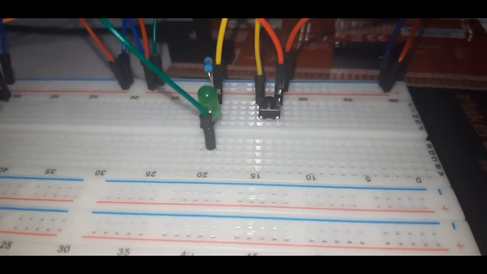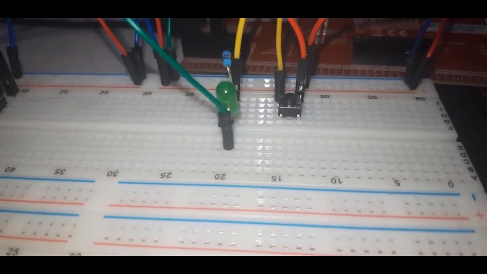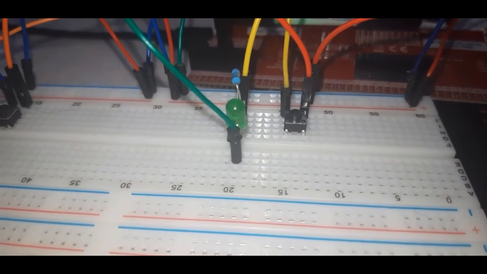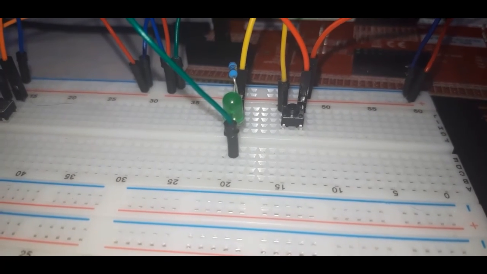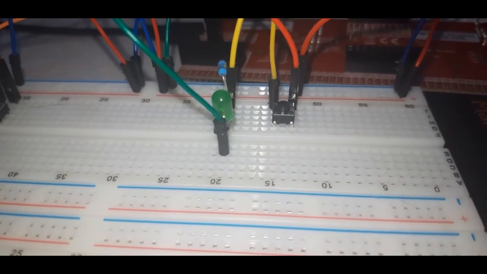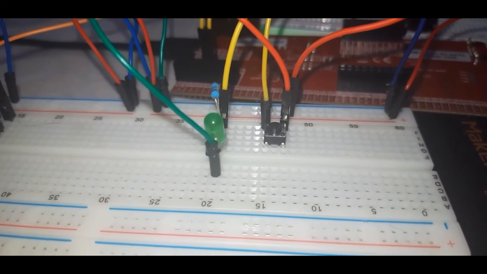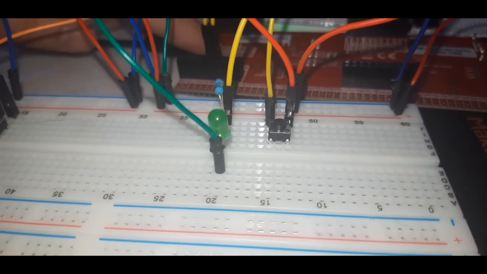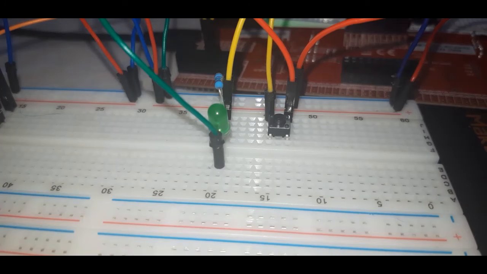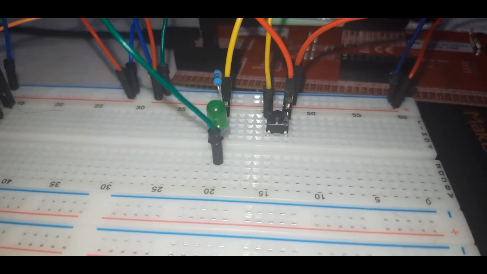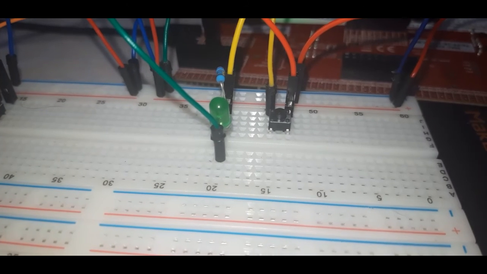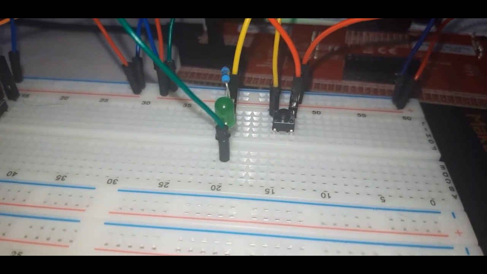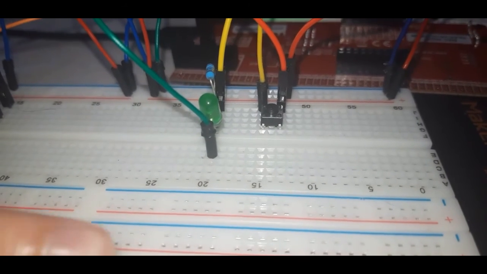So I wanted to simulate that here on this breadboard. What I did was implement that same function into this microcontroller back here using software edge detection, which I use to determine the pre-state and the current state of this switch here.